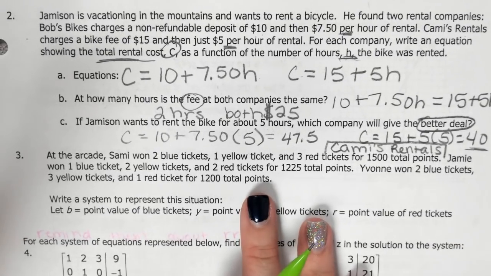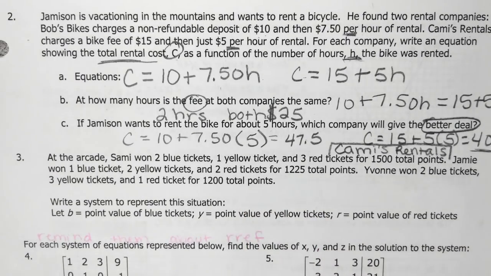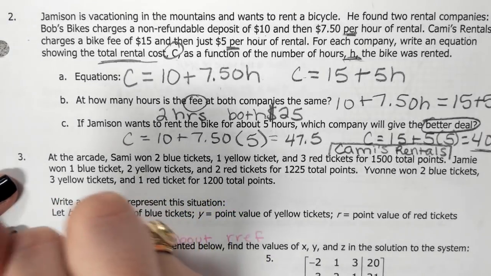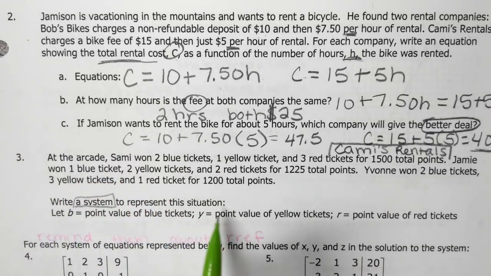All right, let's look at number 3. Number 3, at the arcade, Sam won 2 blue tickets, 1 yellow ticket, and 3 red tickets for 1,500 total points. Jamie won 1 blue ticket, 2 yellow tickets, and 2 red tickets for 1,225 total points. And Yvonne won 2 blue tickets, 3 yellow tickets, and 1 red ticket for 1,200 total points. Write a system, so that's talking about equations, to represent this situation.